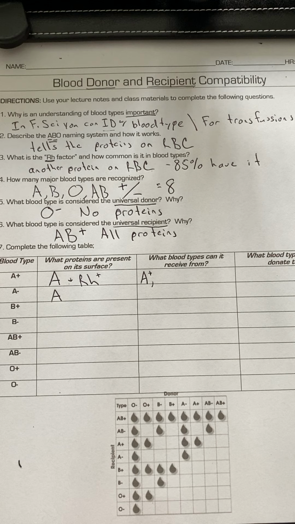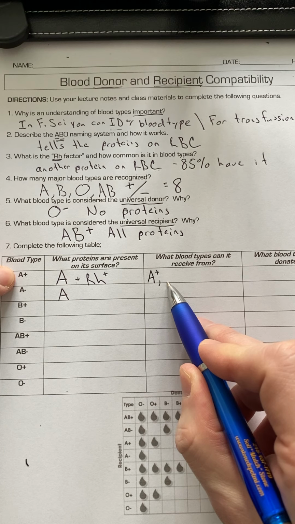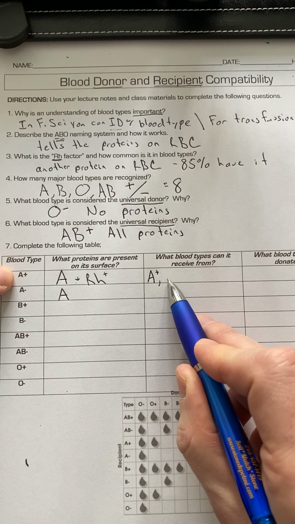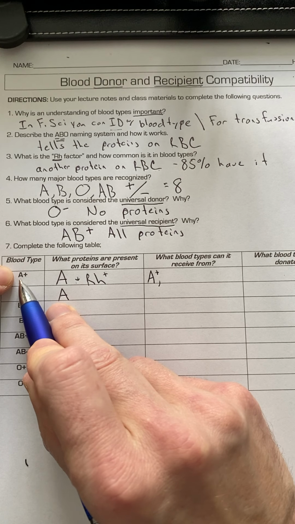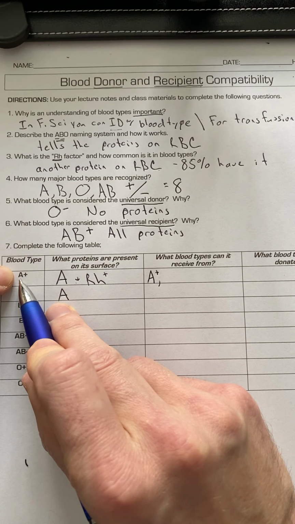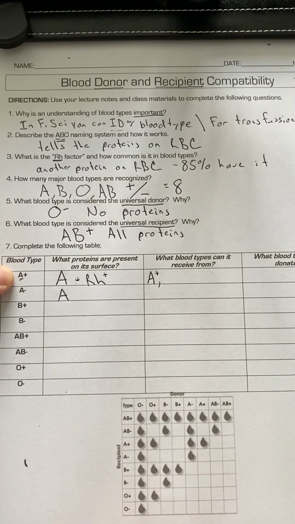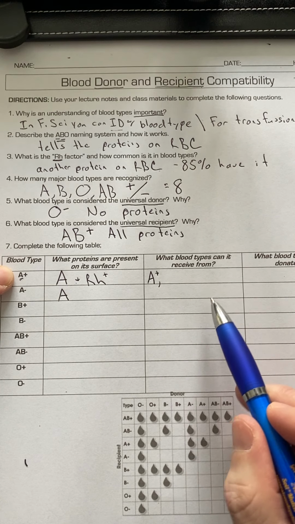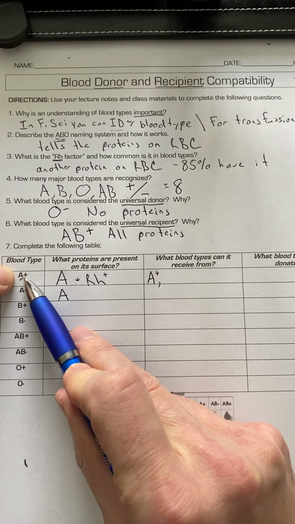Okay, if that's A positive, what blood type could it receive? So B positive. Could this guy receive B positive blood? In other words, if B positive blood goes into this guy, is he going to have a problem with that B protein? Yeah, he is. So this person cannot receive B positive blood. But Cash, they're both positive. That's true. That RH factor is not going to cause any problems here, but that B protein will.